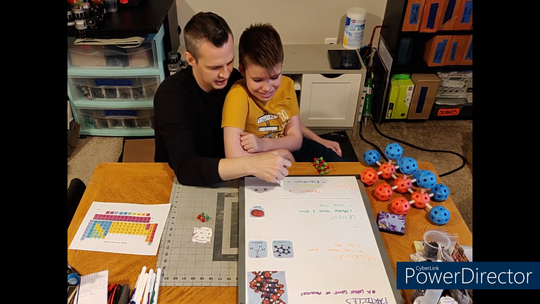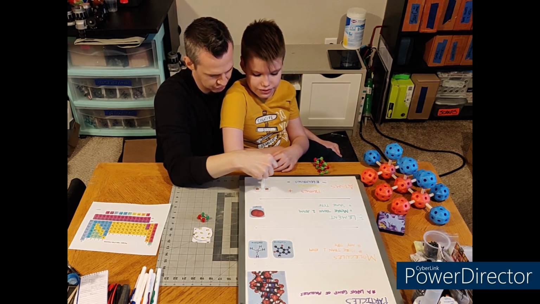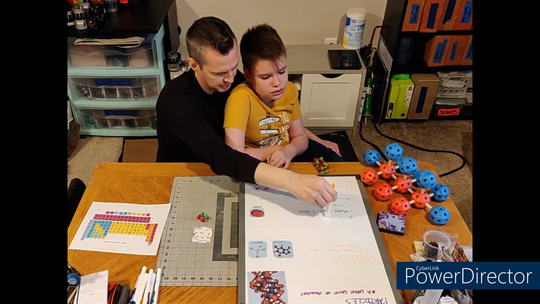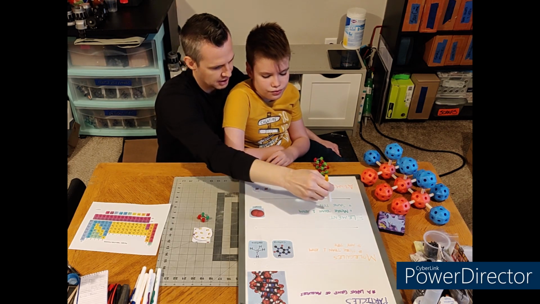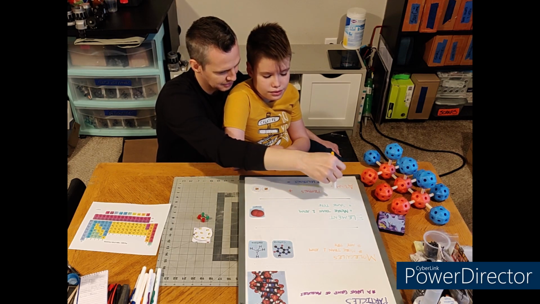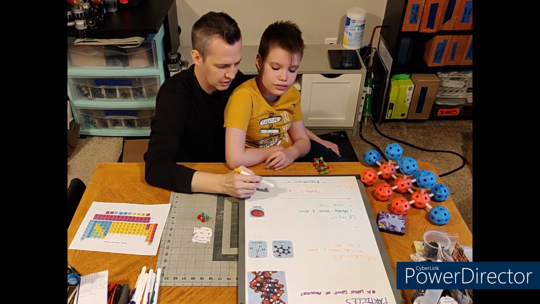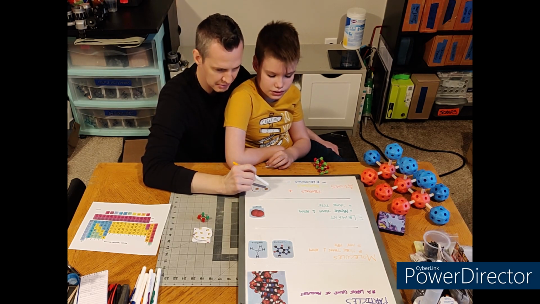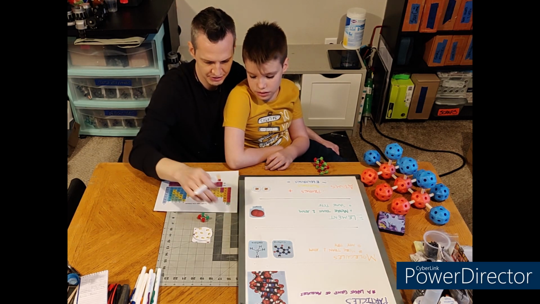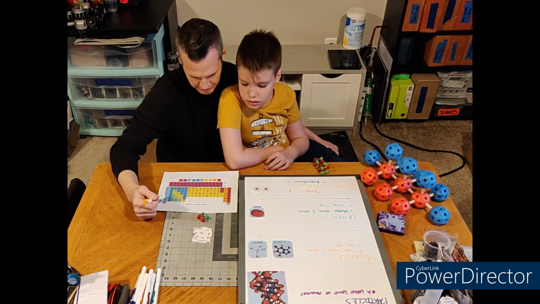So now, one atom is just one little ball like this. An element is more than one atom, but it's the same type. When I say type, I mean like this. This is called the periodic table of elements. This is all the elements.